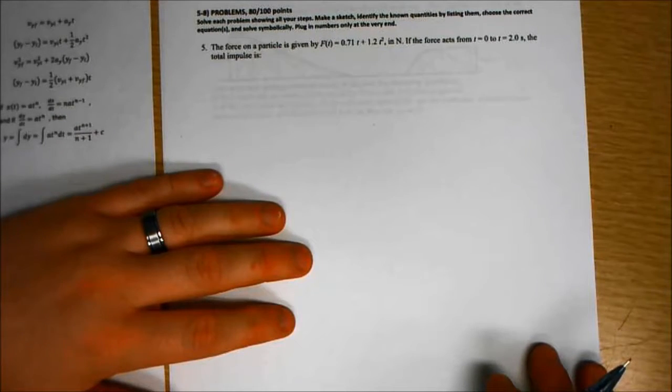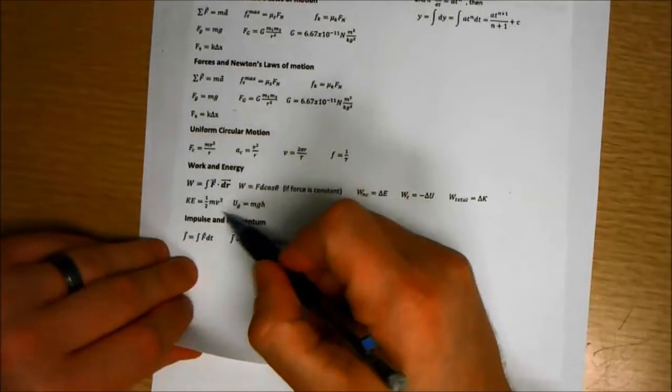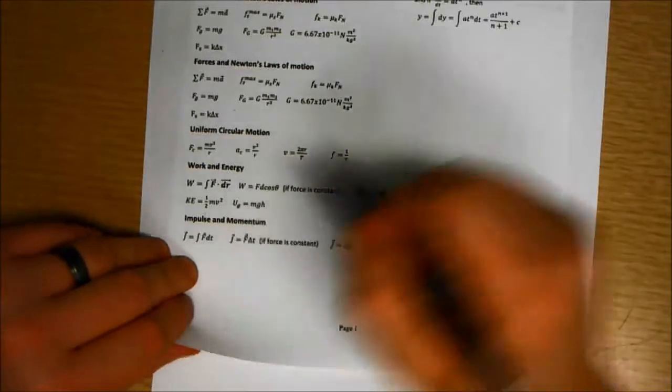Sue me. All right, the next one says that the force on a particle is given by some function. If the force acts from 0 to 2 seconds, the total impulse is, well, we're talking about impulse, so I can pull out my equation sheet. You remember the impulse is the integral of the force with respect to time.